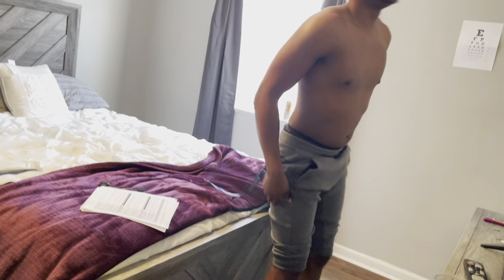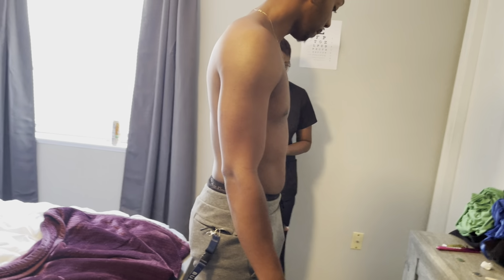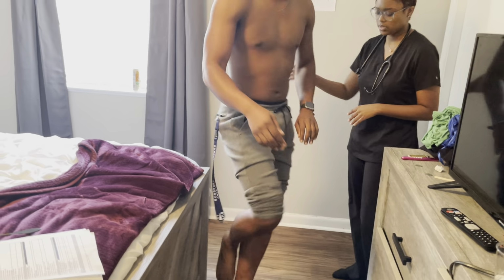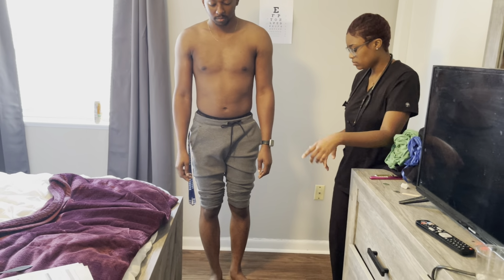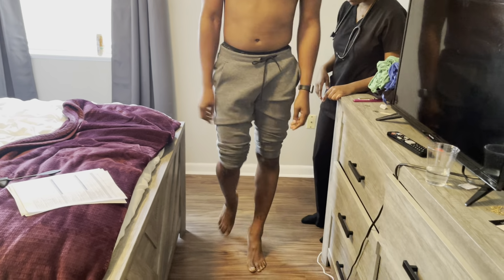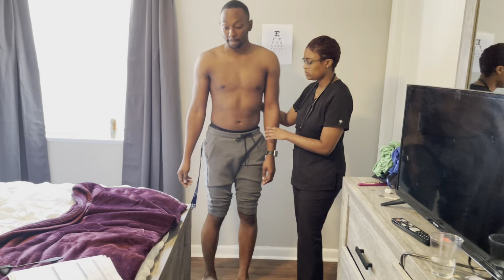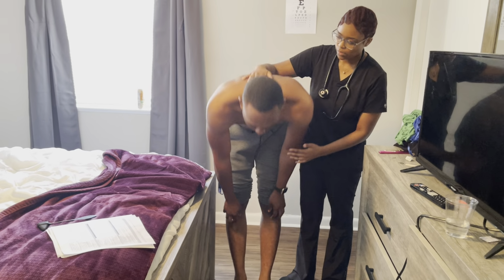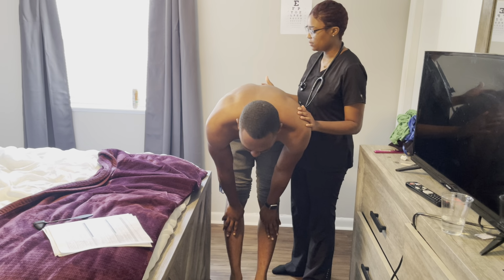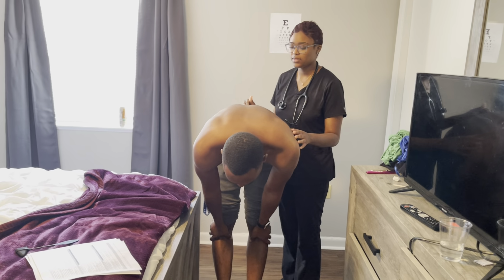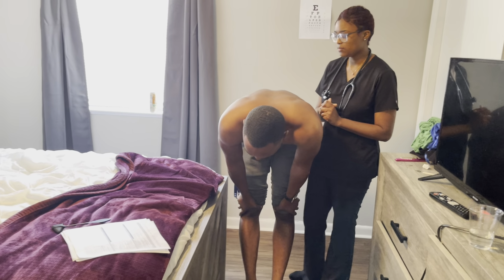Next, I'm going to get you to stand up for me. Okay. You can stand right here with the camera. And I'm going to get you to walk towards there on your tippy toes. That's good. Okay, then I'm going to get you to walk back on your heels. Okay, that's good. And while you're doing this, I'm going to get the patient to lean over. And while the patient is leaning over, I'm assessing his spine to make sure it's not curved or anything. No swing or anything noted with his spine.